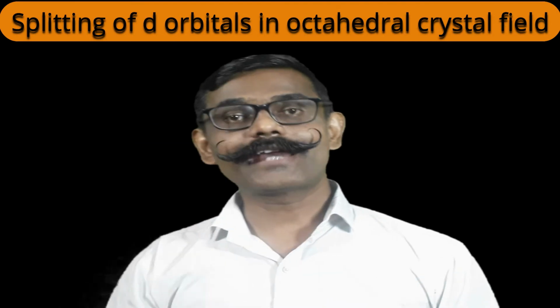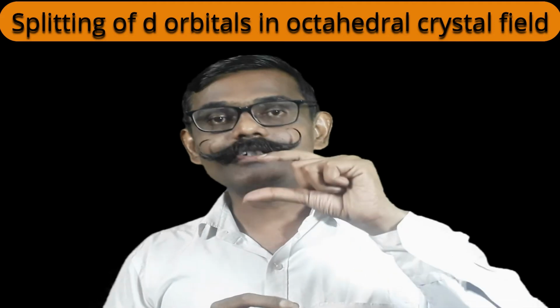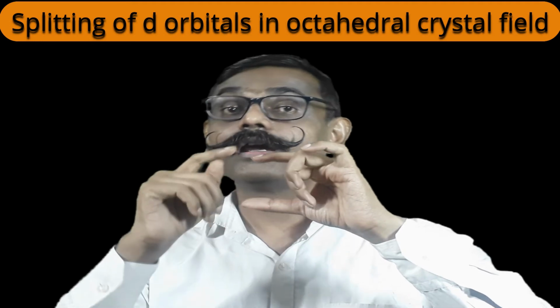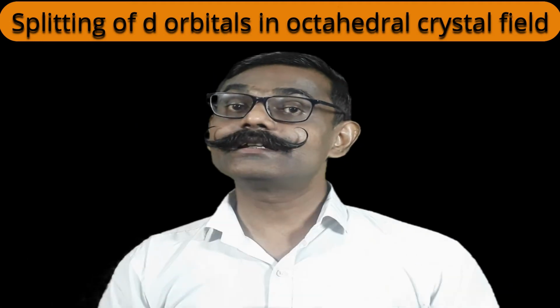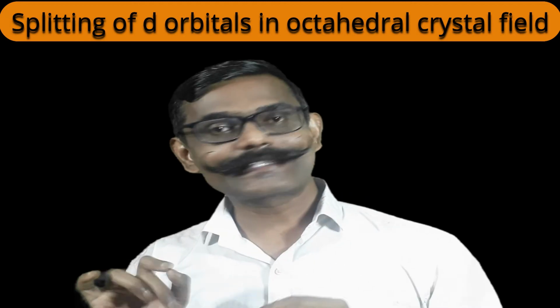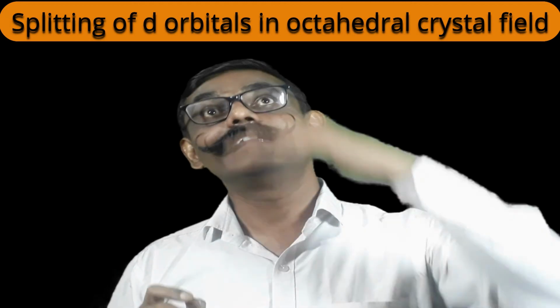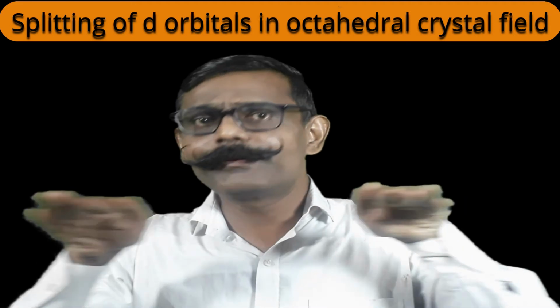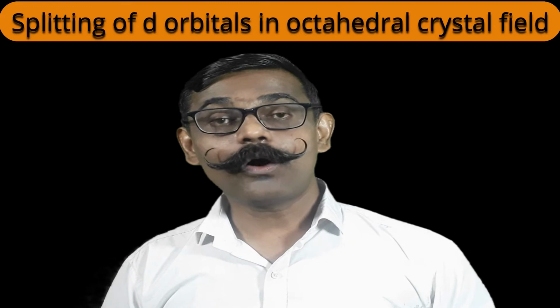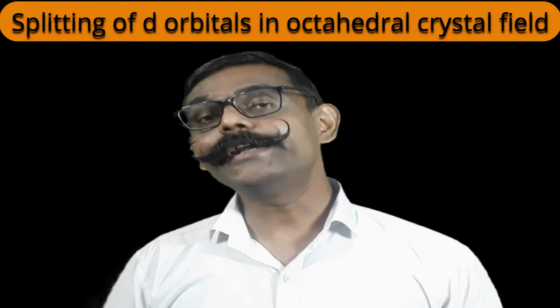If that complete gap is delta O, how much lowering of energy is there for T2g and how much increase in energy is there for Eg? So for the decrease in energy, a minus sign will be there, and here relatively a plus sign, because we are considering the equilibrium as 0 and the complete gap is delta O. How to find that? I give a hint to you.